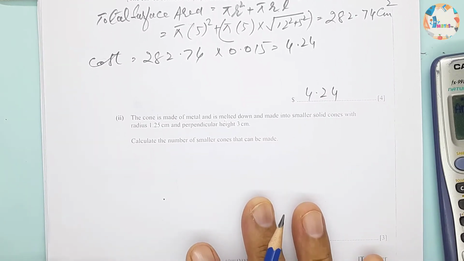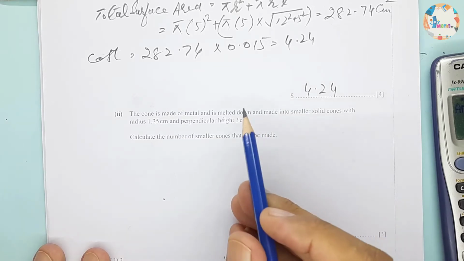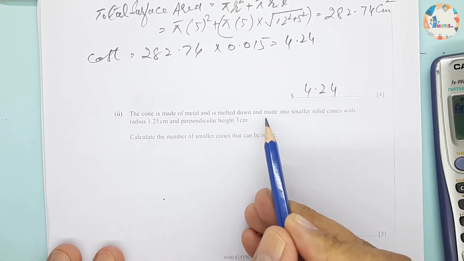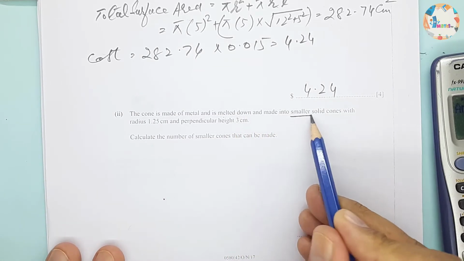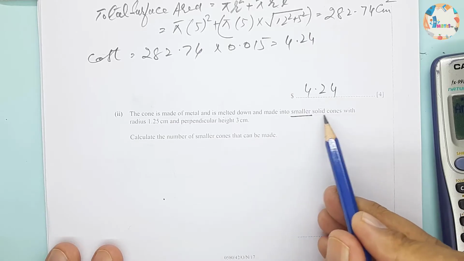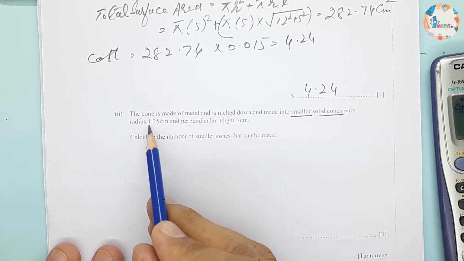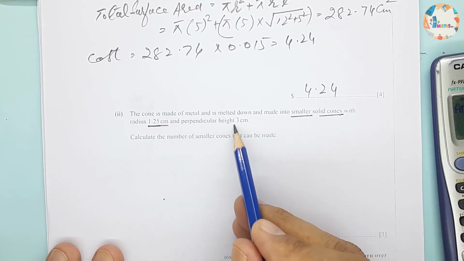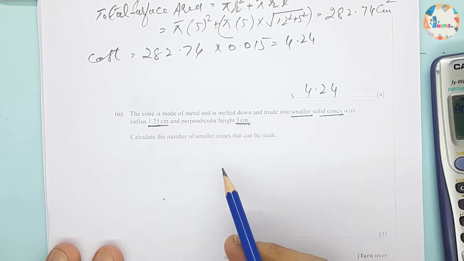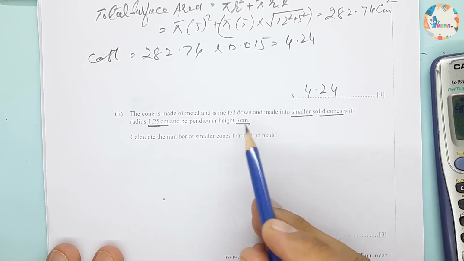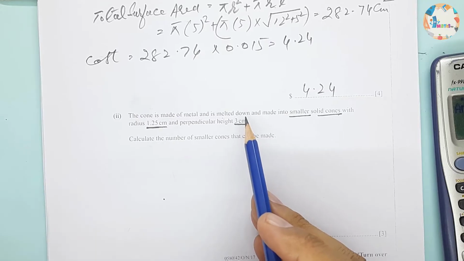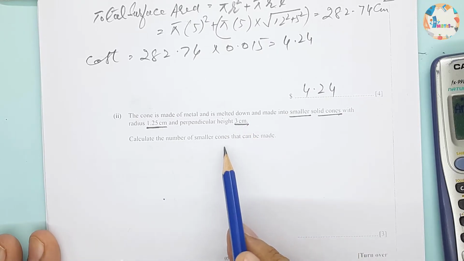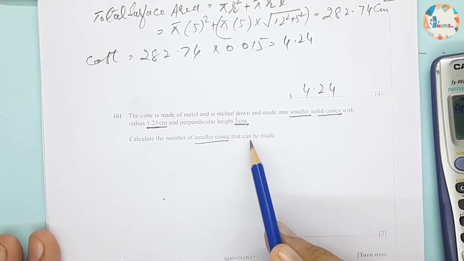Now the cone is made of metal and is melted down and made into smaller solid cones with radius 1.25 and perpendicular height 3 centimeters. This is basically a similar shapes question. Calculate the number of smaller cones that can be made.